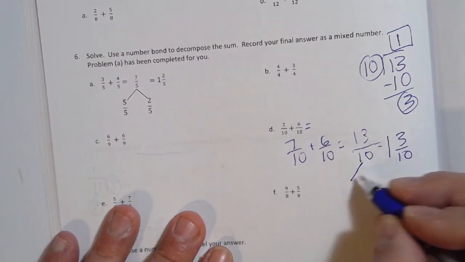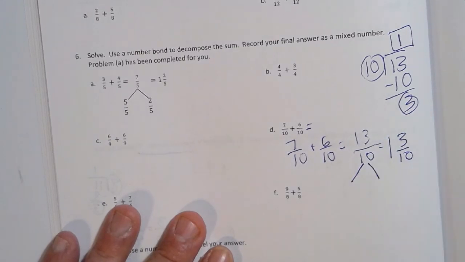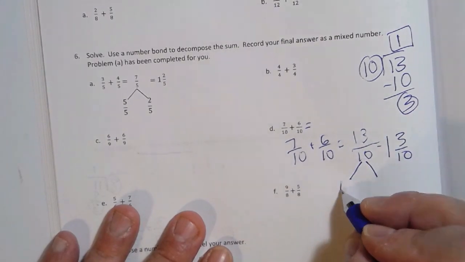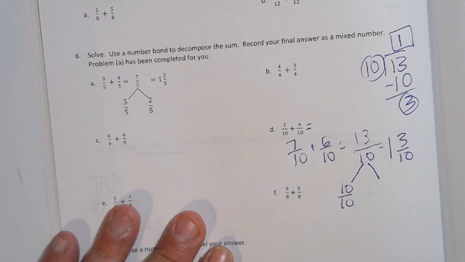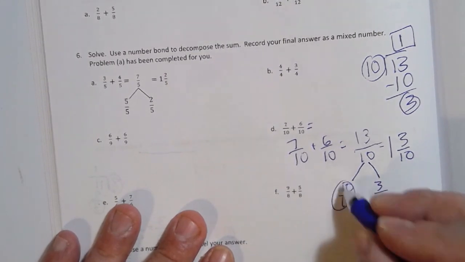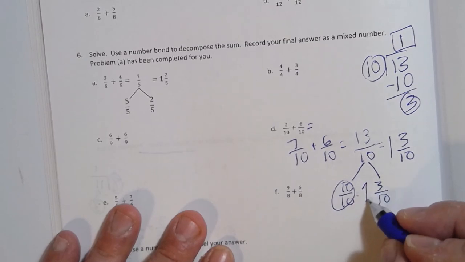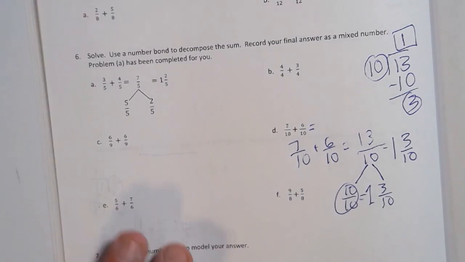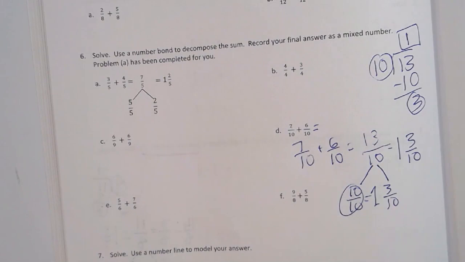Or I could do this. I could take that whole number out of 13/10. 10 out of 10 is the one whole number, plus 3/10. This can be converted into 1 and 3/10. Alright? Very simple. Alright, let's move over to lesson 17 real quick.